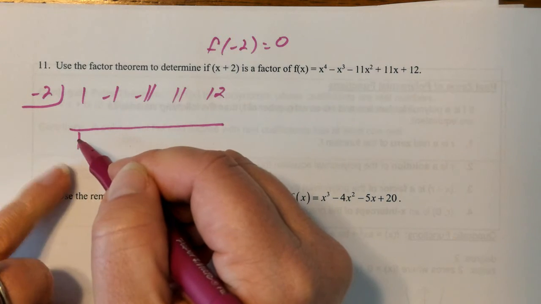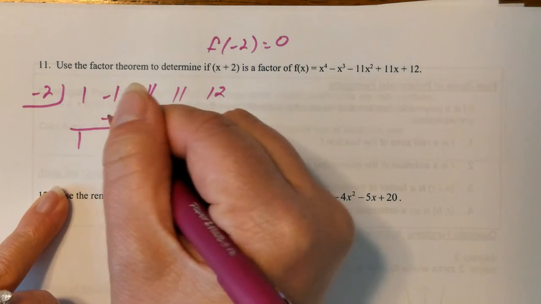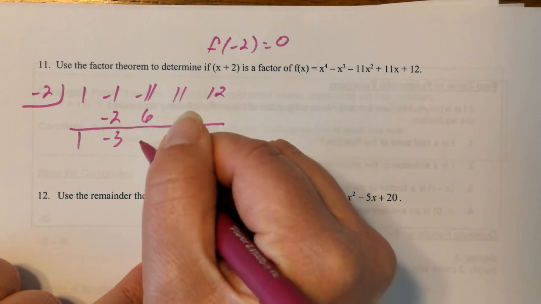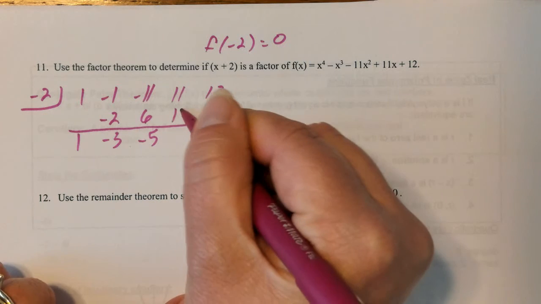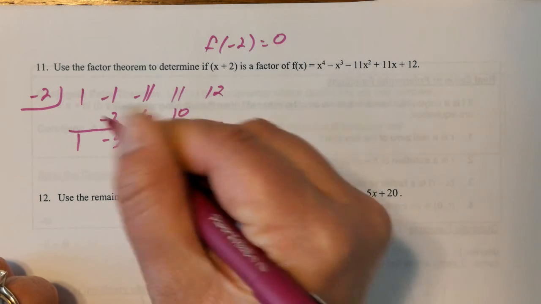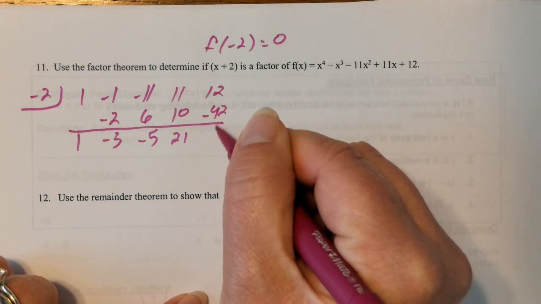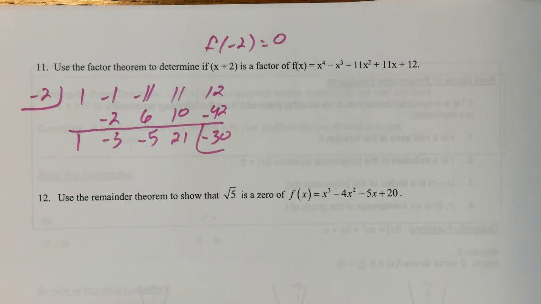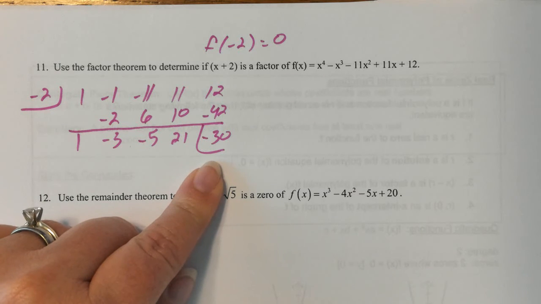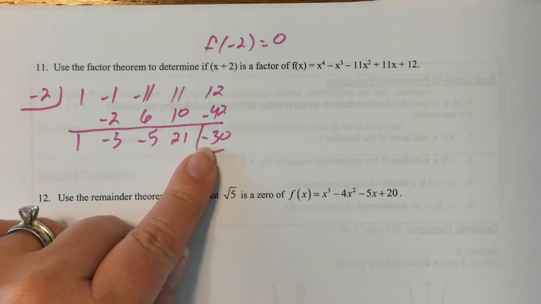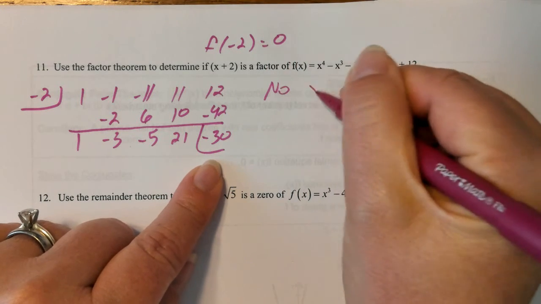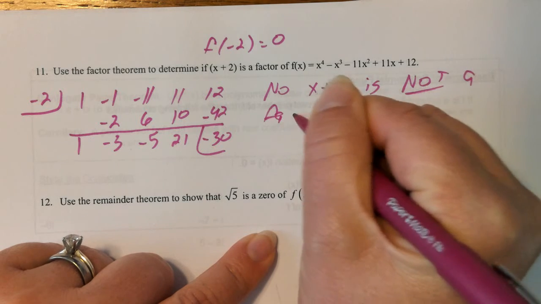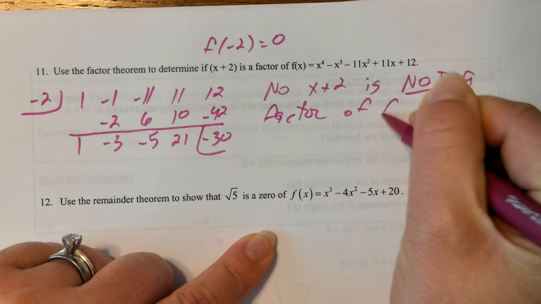I bring down my first coefficient. Anytime I bring something down, I multiply by the box. And then I combine. Multiply by the box, combine. Times the box, combine. Times the box, combine. Let's see, 12 minus 42 is what, -30? Okay, I did not get a remainder of 0. Since I did not get a remainder of 0, then I'm going to say no. X plus 2 is not a factor of f of x.